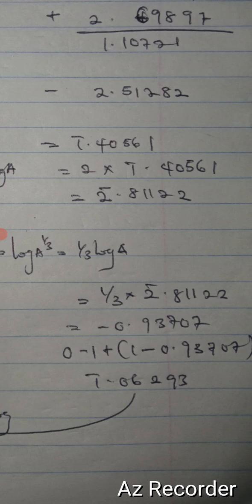So I said our mantissa is always positive. And how do I define that? I said since we are dealing with a common logarithm, which means a logarithm of base 10, our count starts from 1 to 10. So log of 1 is equal to 0 and log of 10 is equal to 1.